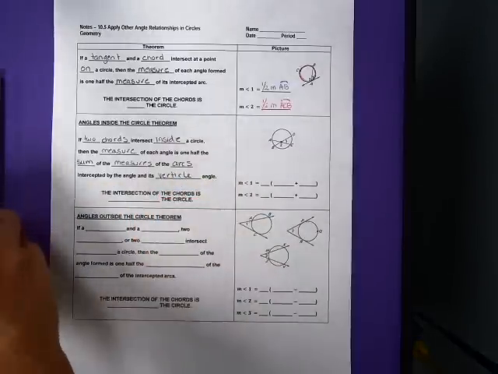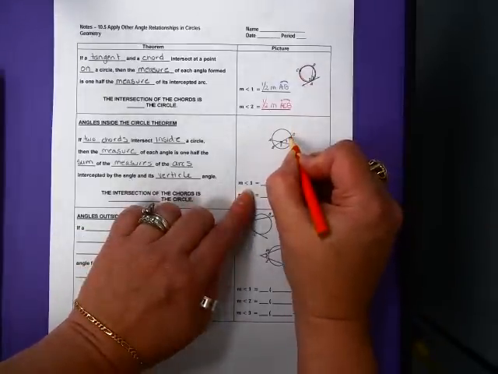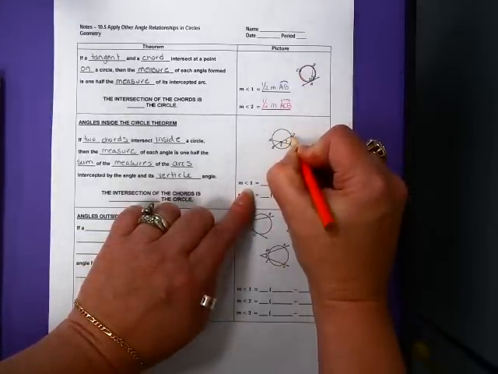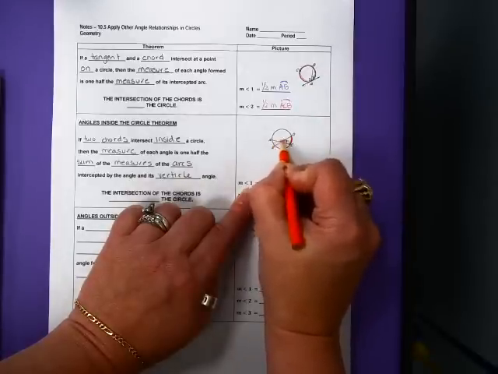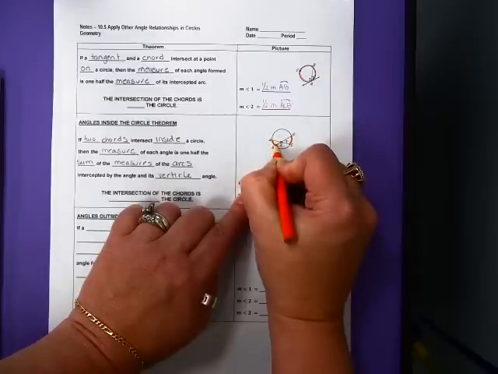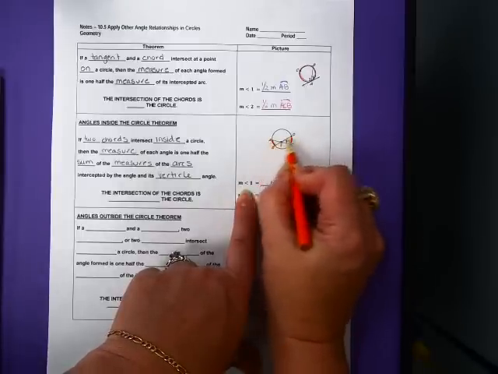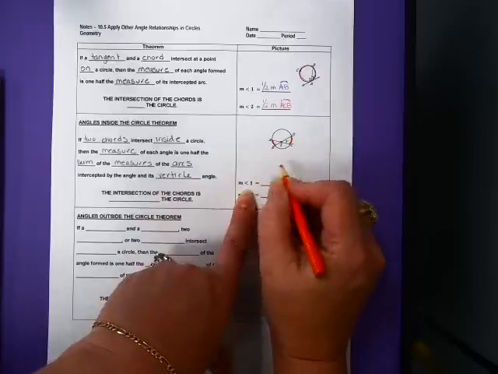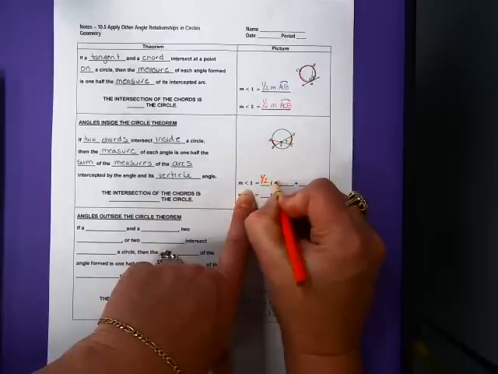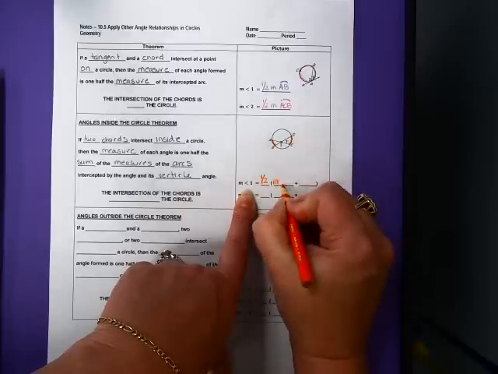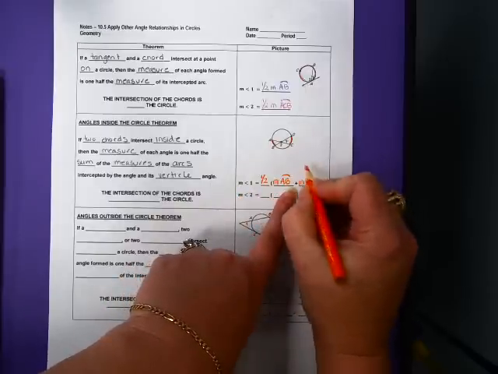Okay, so what that means is you have angle 1 right here, and the intercepted arc is right here. Now its vertical angle is going to be over here. Remember, they're equal, so the intercepted arc is going to be right here. So what we do to find the measure of this one, it's going to be the average of those 2. So we're going to add them together and divide them by 2. So it's 1/2 the measure of arc AB plus the measure of arc CD.